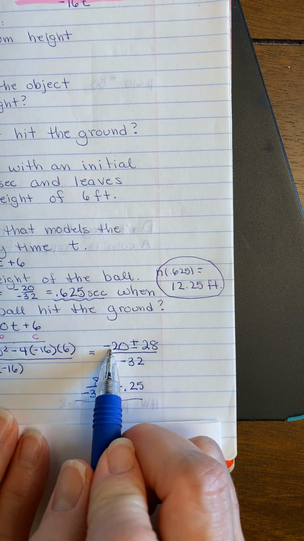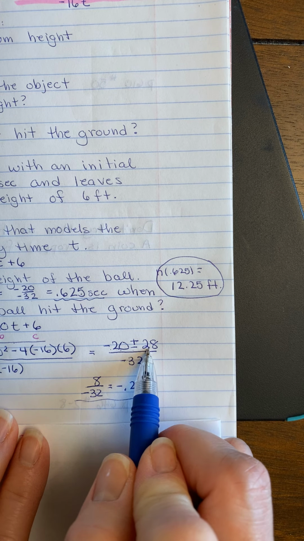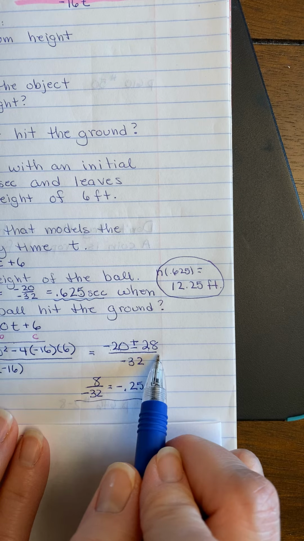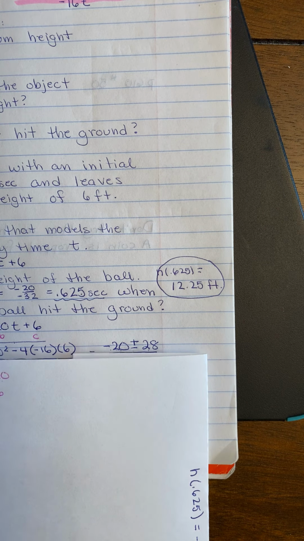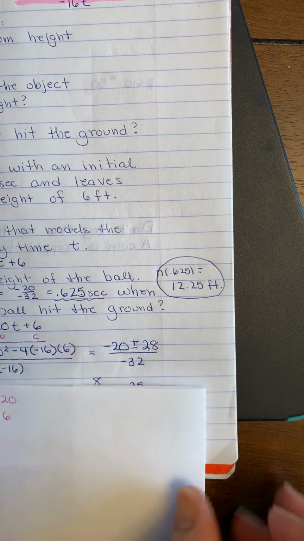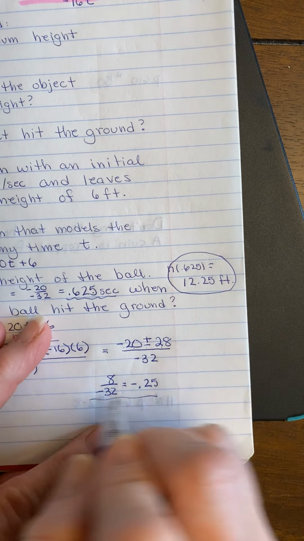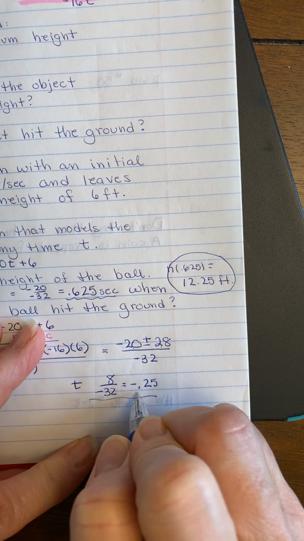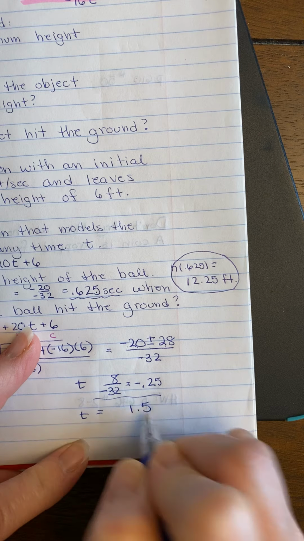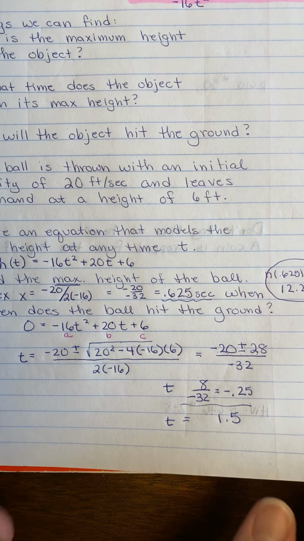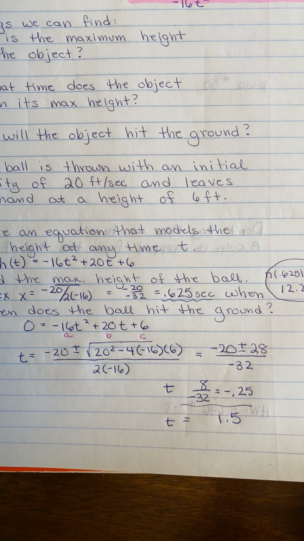And then we can do negative 20 minus 28, which is negative 48 divided by negative 32, which gives me 1.5. So t is either equal to negative 0.25 or t is equal to 1.5. All right, let's take a look at that.